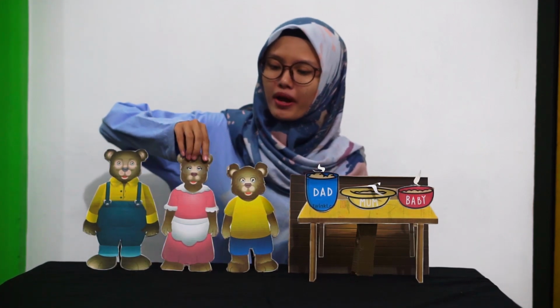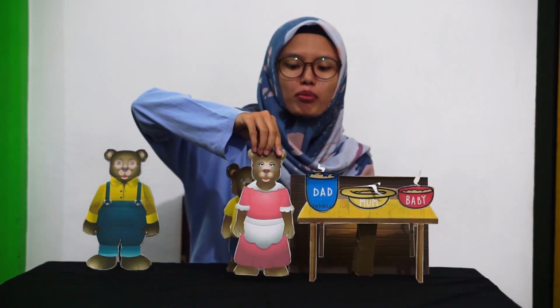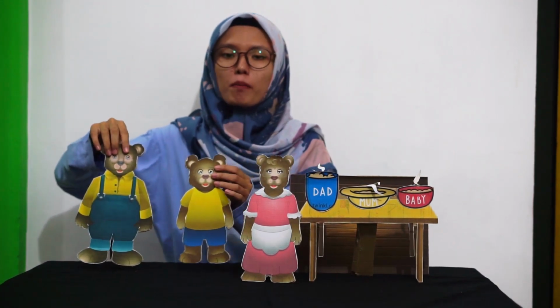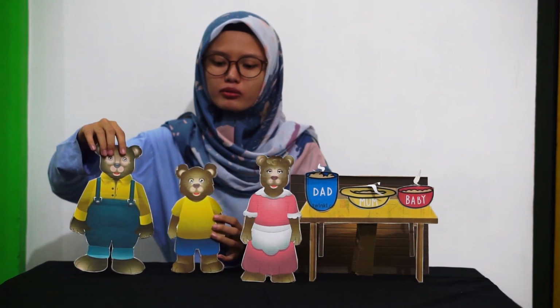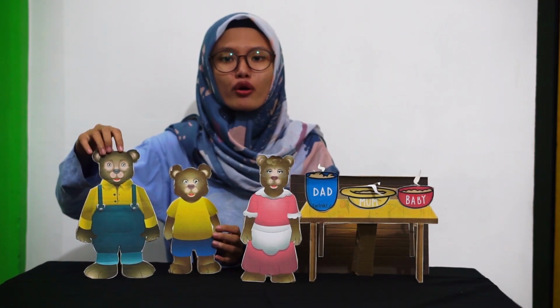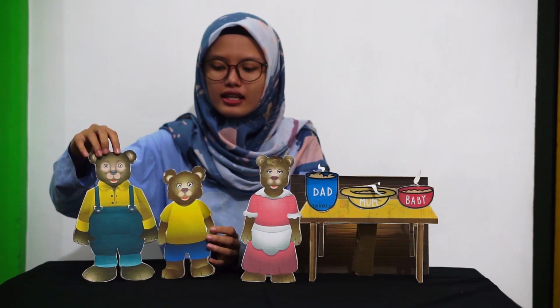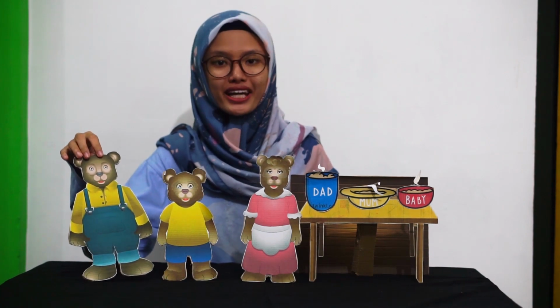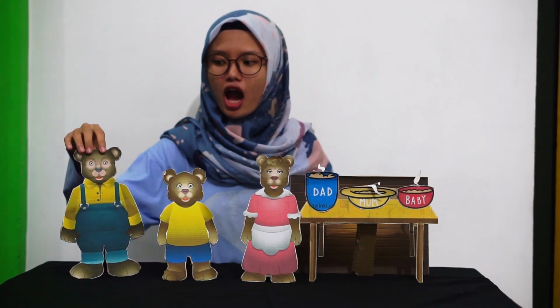One day, after Mama Bear had made the porridge for their breakfast and put it into the bowl, Papa Bear asked them to walk out into the woods while the porridge was cooling, that they might not burn their mouths by beginning too soon.